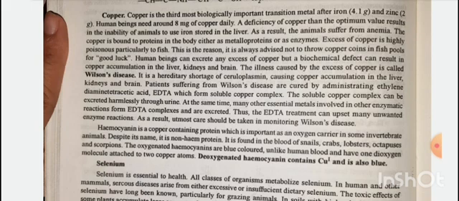At the same time, many other essential metals involved in other enzymatic reactions form EDTA complexes and are excreted. Thus, EDTA treatment can upset many wanted enzyme reactions. As a result, utmost care should be taken in monitoring Wilson's disease.